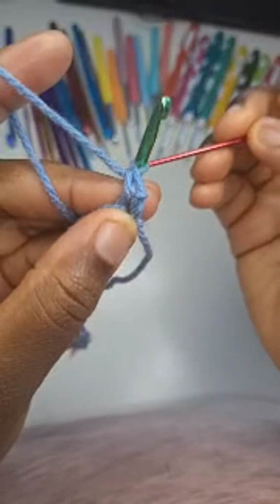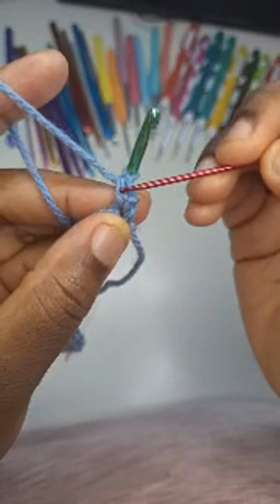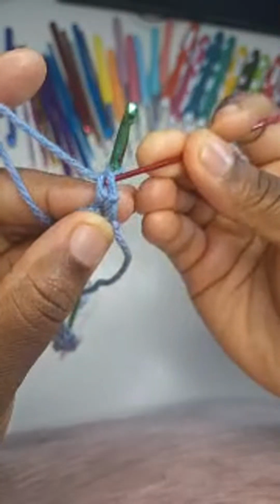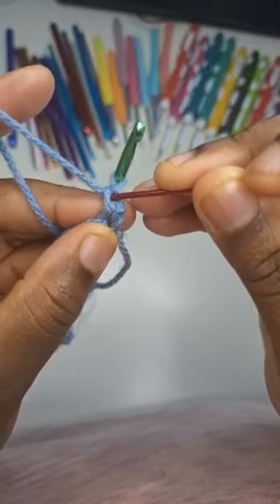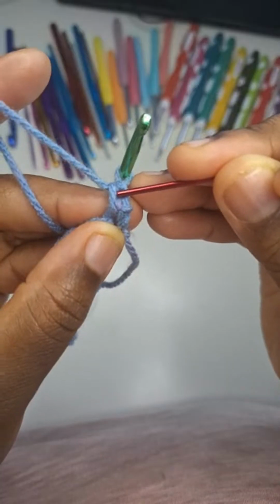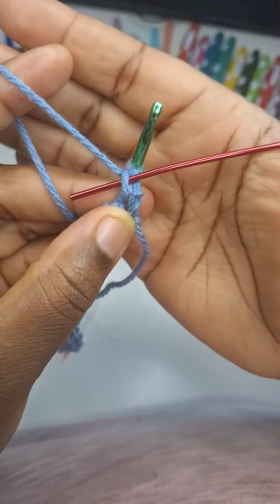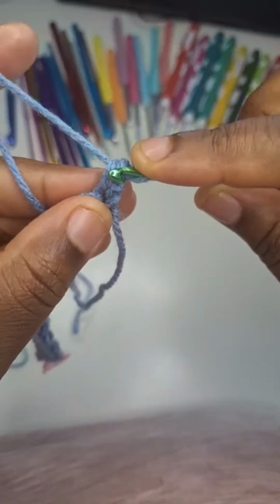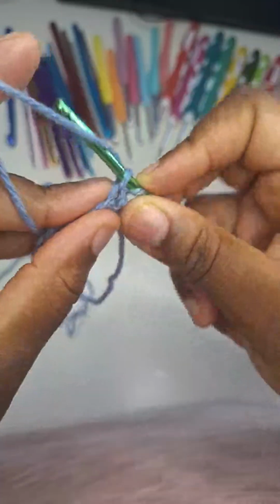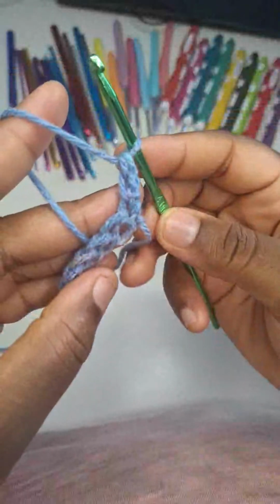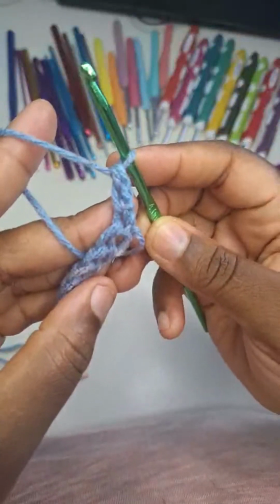We have 2 bars here, this one and this one. This bar here, this bar here, right? This bar right there. So we're going to get our hook and go through that bar. Okay, now get through that bar like that, and then we pull through. Now we have 2 loops, yarn over, and then we pull through all 2. Now we're going to do it again the last time.